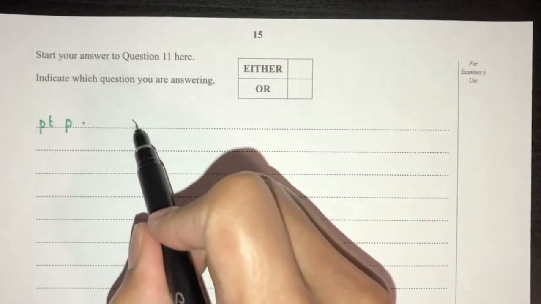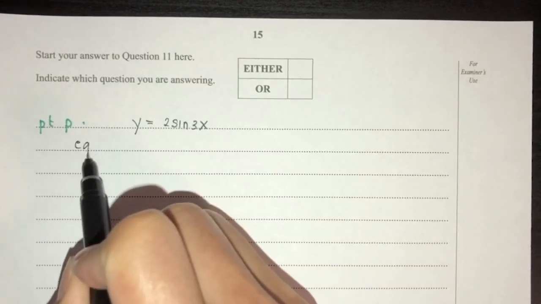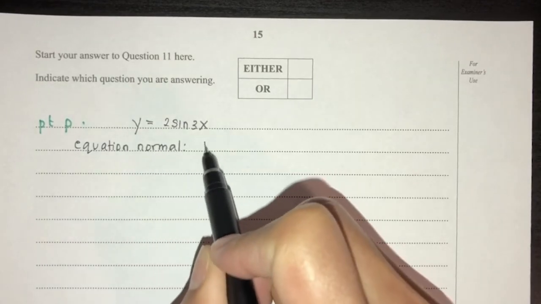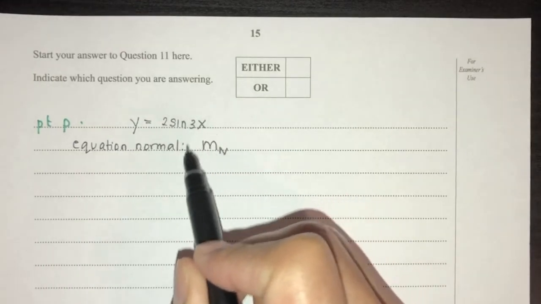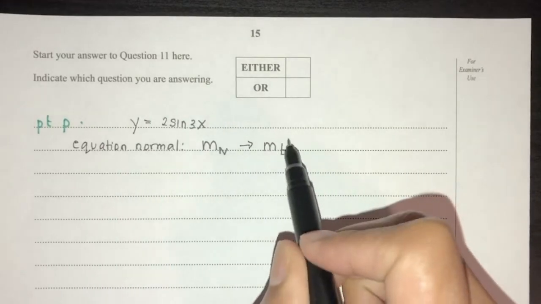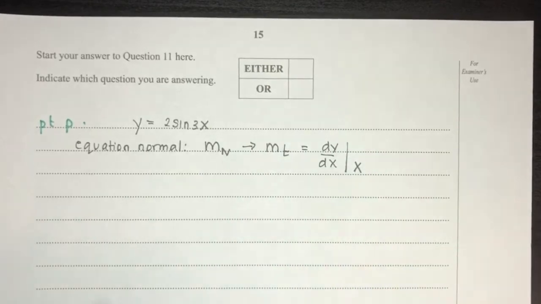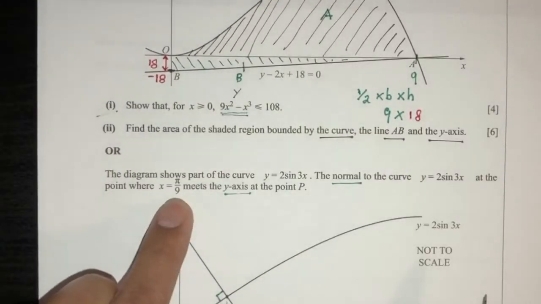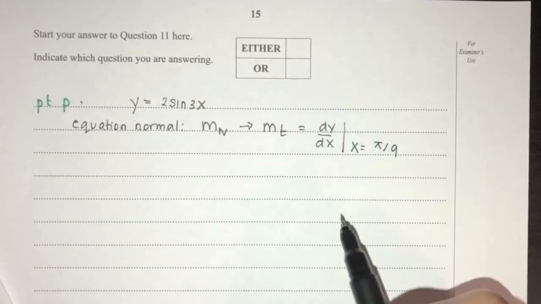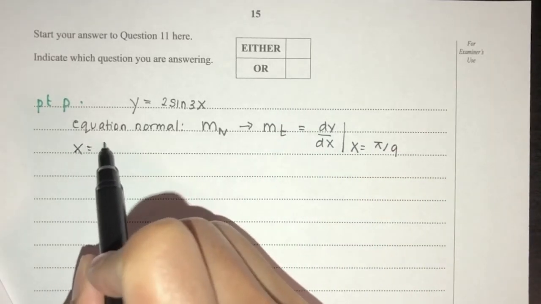The curve that we know is y equals 2 sine 3x. Now, to find the equation of the normal, which is a straight line, we first need to find the gradient of the normal. But to first find the gradient of the normal, we first have to find the gradient of the tangent. This is equal to dy by dx at the point given to you, at x equals pi by 9. We have to find dy by dx at this point. But first, if x is equal to this, what is the value of y?